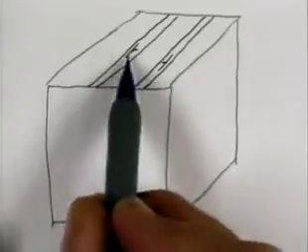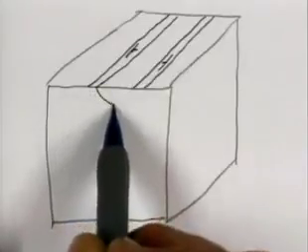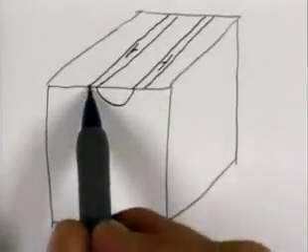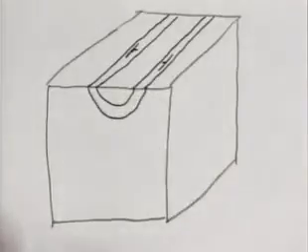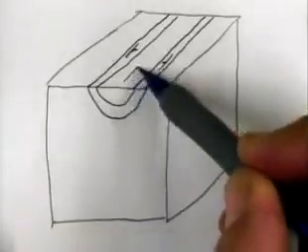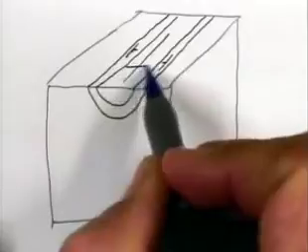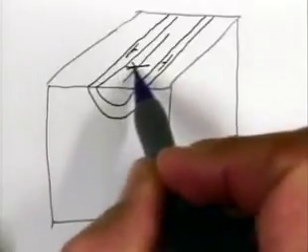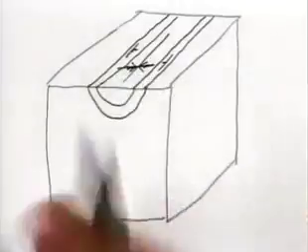Now we're seeing that these dip symbols are pointing towards each other, and that would indicate a syncline, and so we'll construct a syncline like this. If we need to add any map symbols, the only one really to be added is the map symbol for a fold. That would be a long line down the axis of the fold with two arrows pointing in towards one another, indicating the direction of dip of the fold.